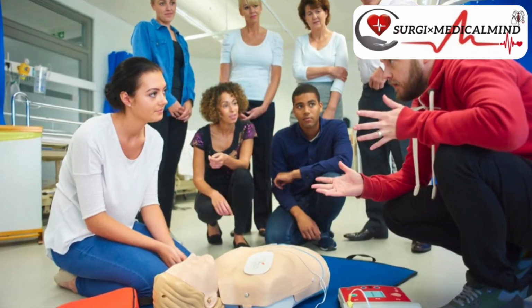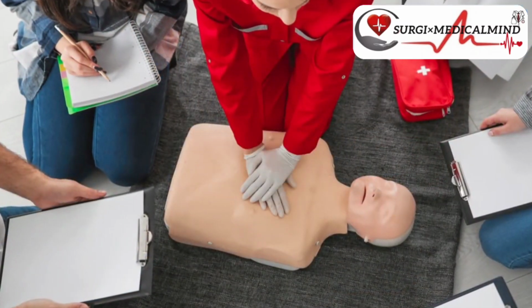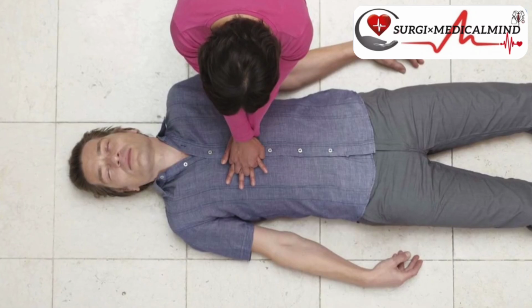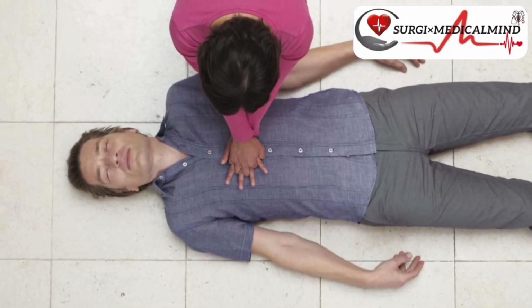Please note that hands-only CPR is a critical, life-saving technique ideal for situations when a bystander does not feel comfortable performing mouth-to-mouth resuscitation or lacks a face shield or pocket mask.